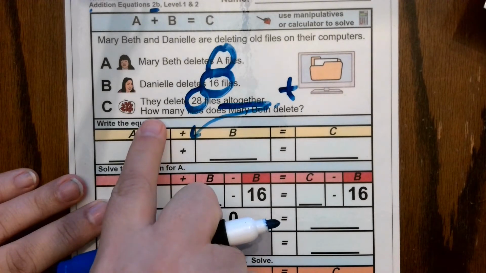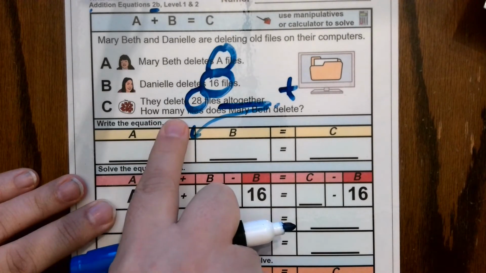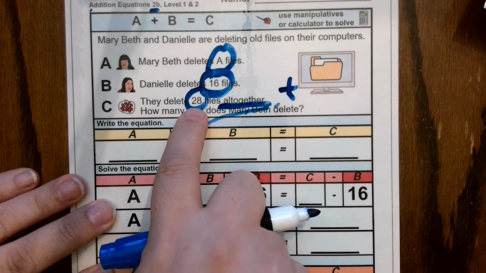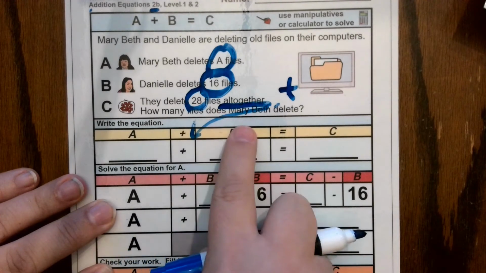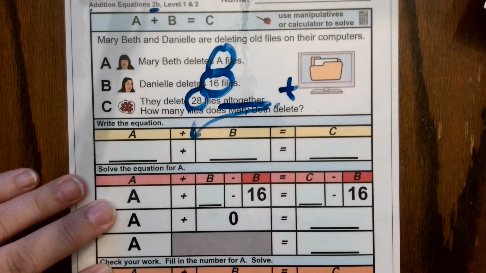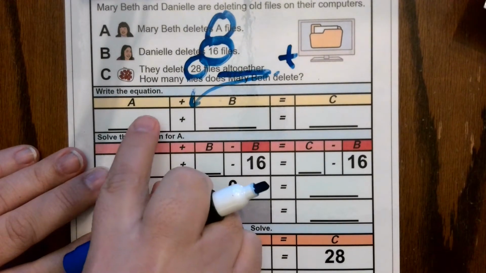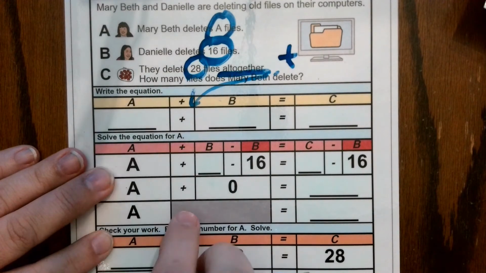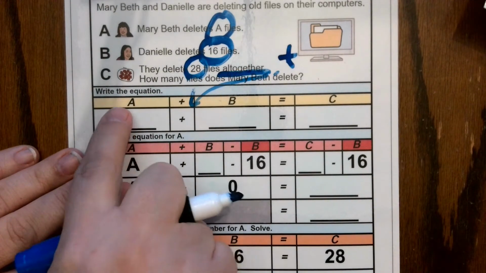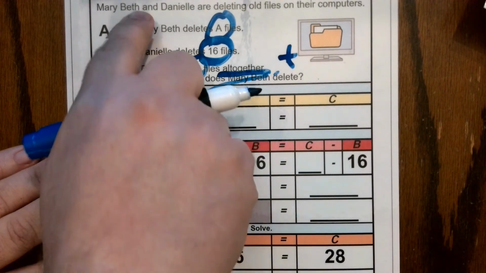Here's our word story question. How many files does Mary Beth delete? That's what we're going to be figuring out as we work this problem. I'm going to start with the yellow. This says write the equation. Okay, we get the information for the equation from our story problem.